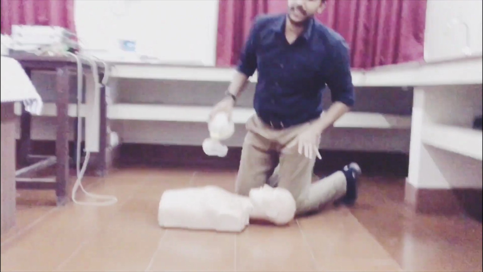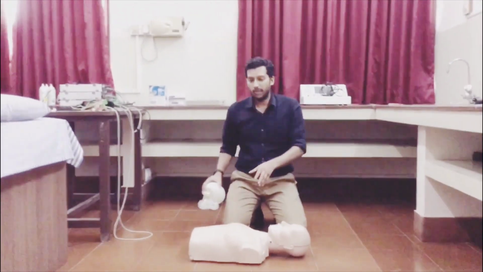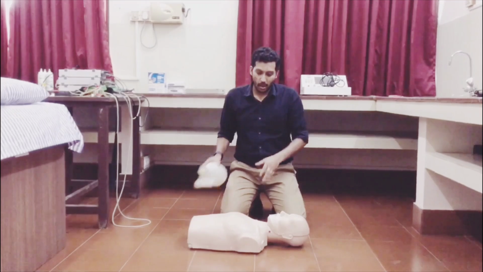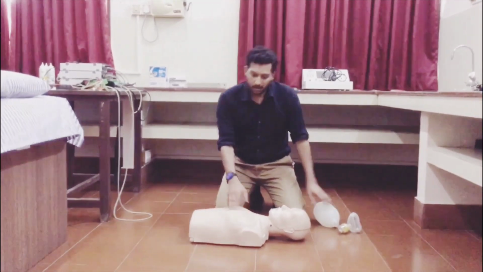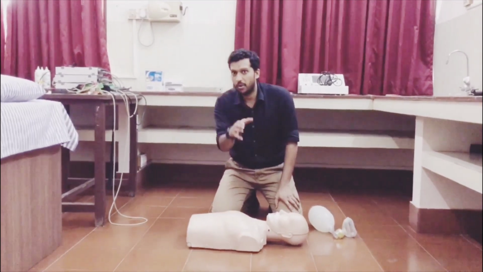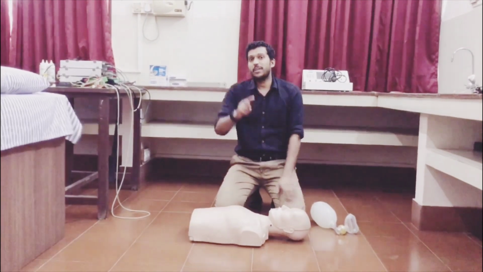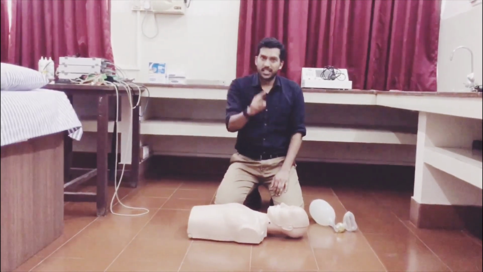This is one particular cycle. In a similar way you have to follow 5 cycles in 2 minutes. That's about BLS. So how much should the compression be? The quality of CPR is very important to know. The compression should be at least 2 inches deep, and the rate should be 100 to 120 compressions per minute.